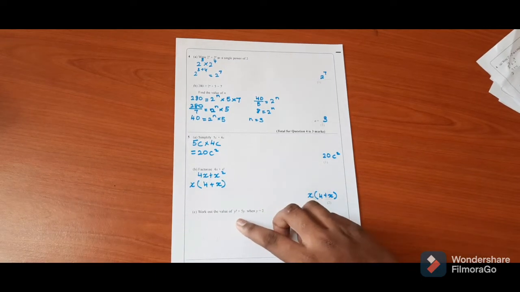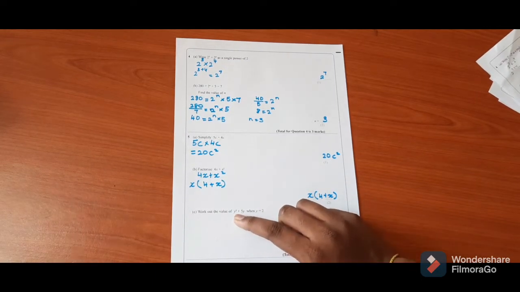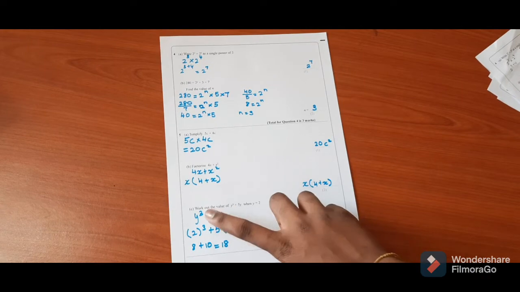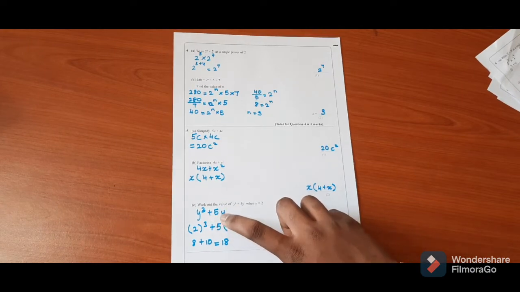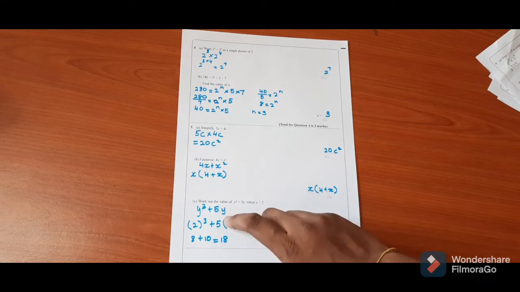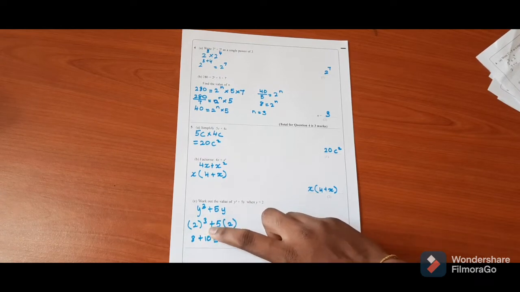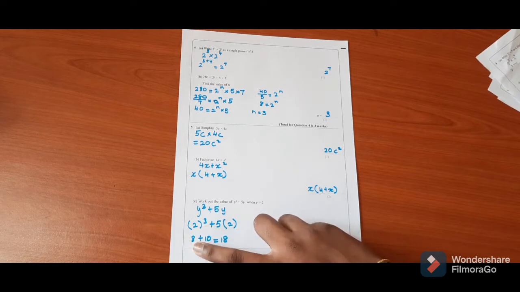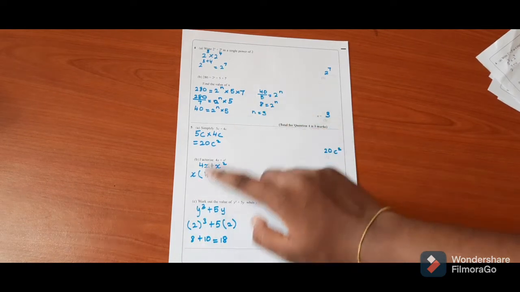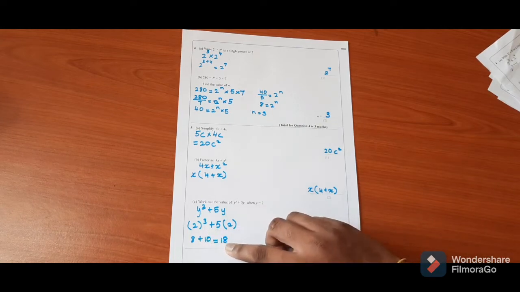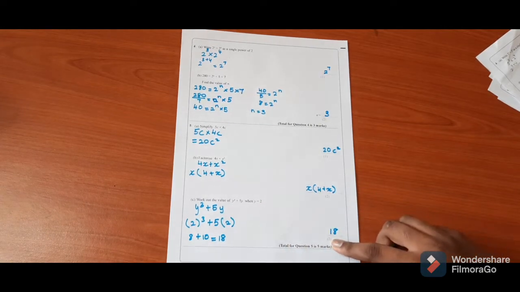Work out the value of y to the power of 3 plus 5y when y equals 2. You just have to replace y with 2. So wherever y is, just put 2. 2 to the power of 3 plus 5 times 2. 2 to the power of 3 is 8 as we saw here. Therefore, 8 plus 5 times 2, which is 10. 8 plus 10 is 18. That's the answer.